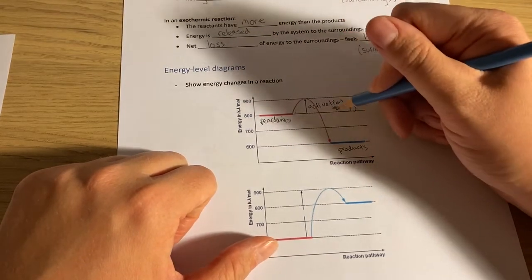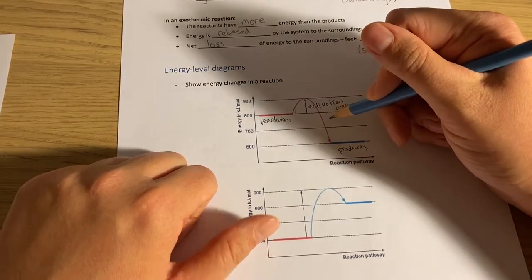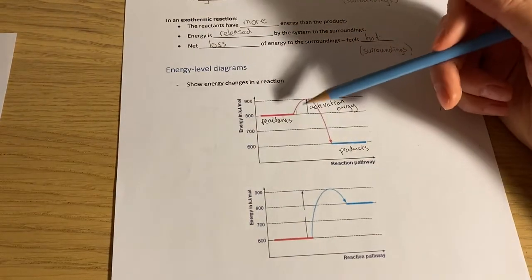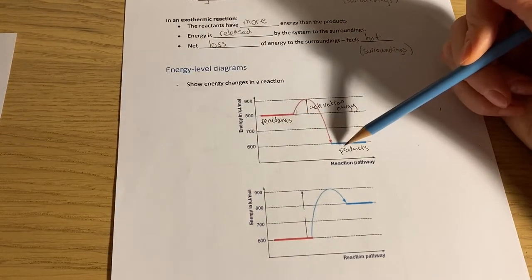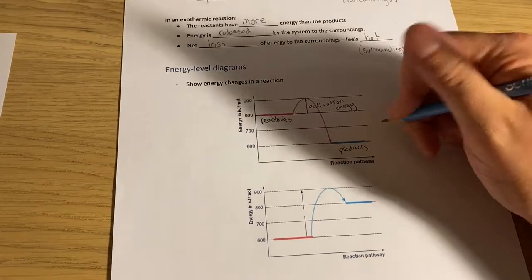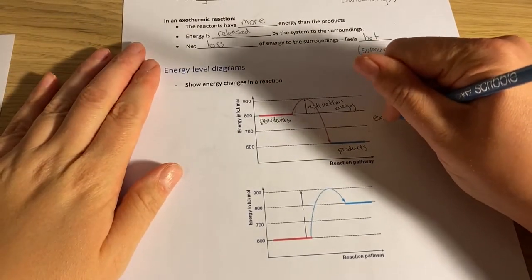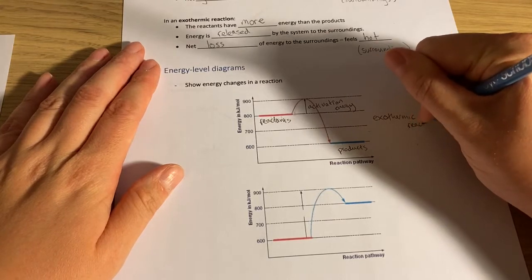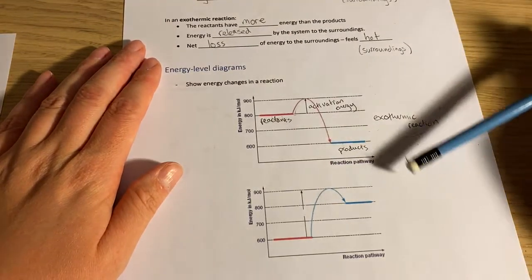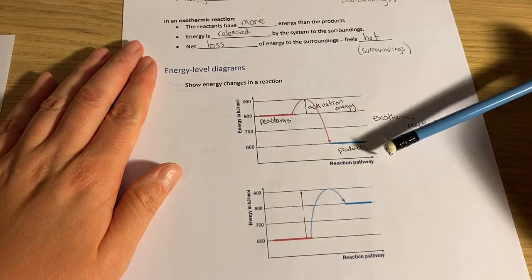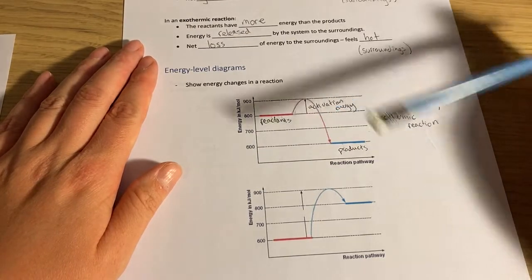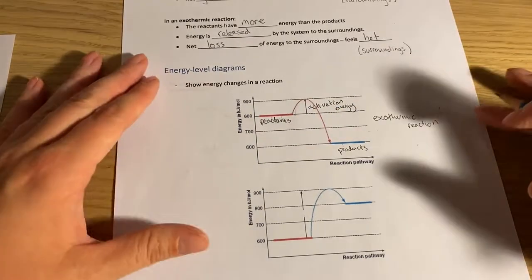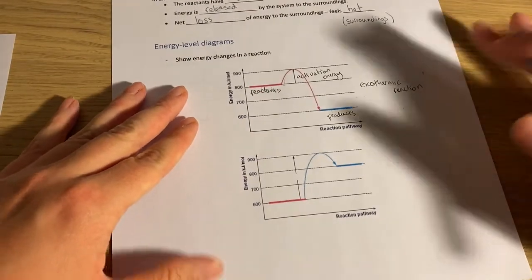So here we have a transfer of energy. So the reactants have more energy than the products. So this is going to be an exothermic reaction. So the energy in the chemical bonds of the products is lower than the energy in the chemical bonds of the reactants. Okay, what about this one down here?